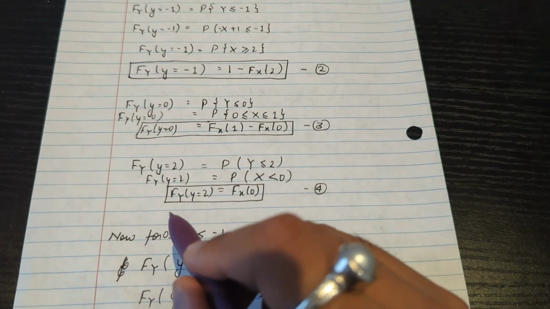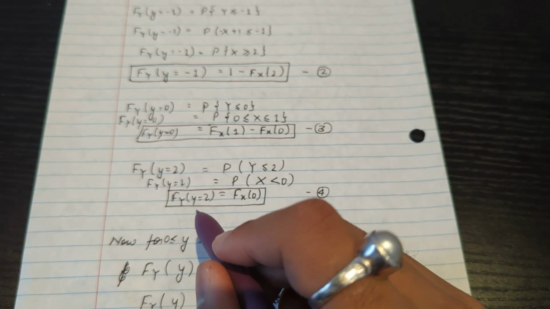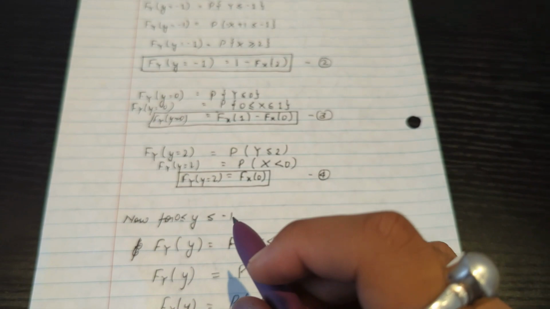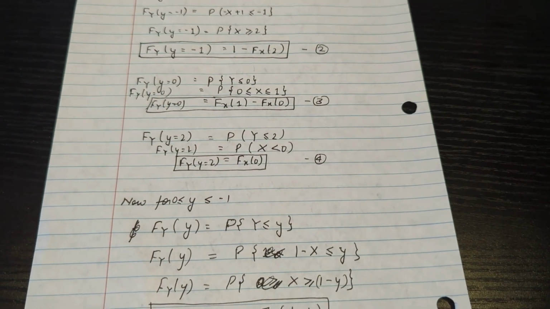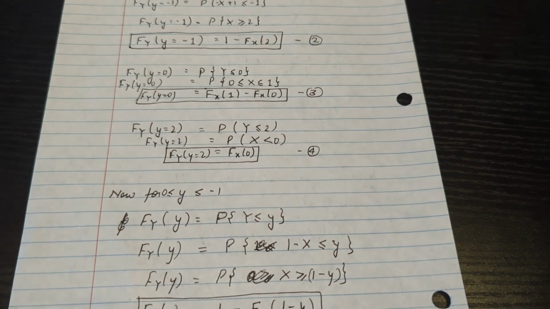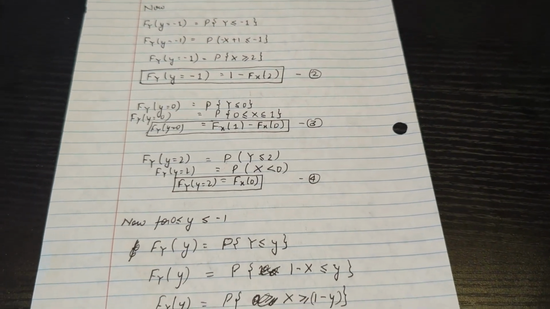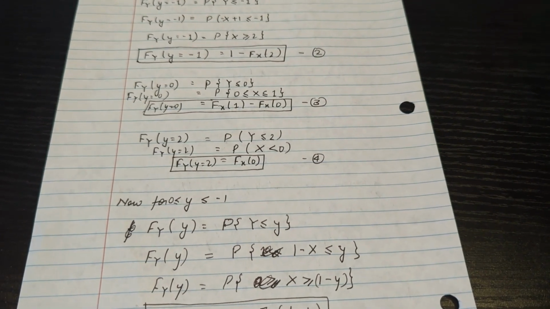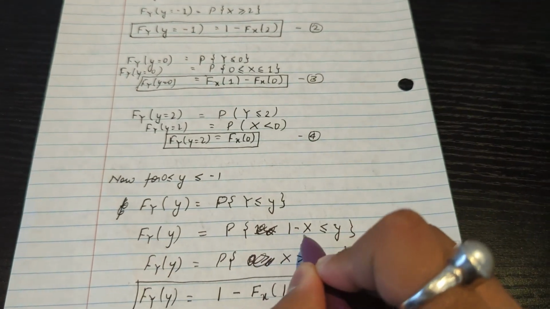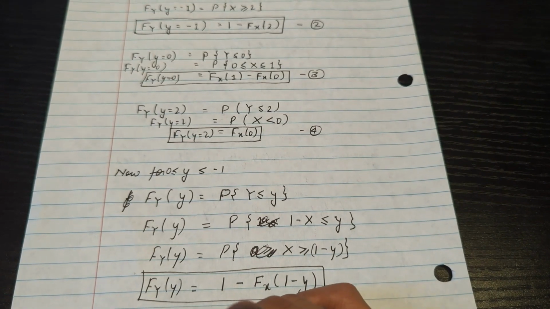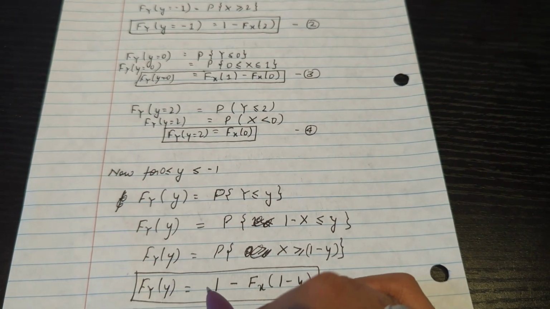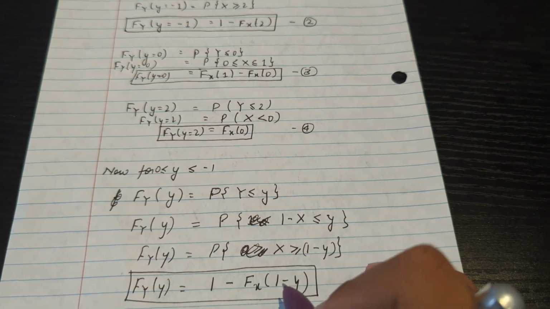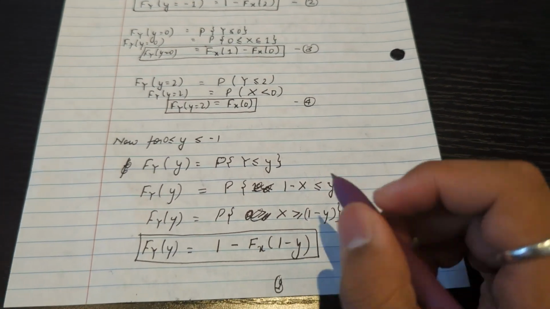So the distribution of y at y equals 2 is Fx(0). For y between -1 and 0, taking the same configuration as above, it can be written as 1 minus Fx(1 minus y). So the distribution of y for y between -1 and 0 can be written as 1 minus the distribution of x at 1 minus y.